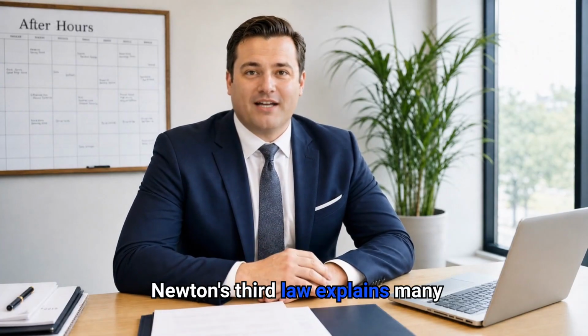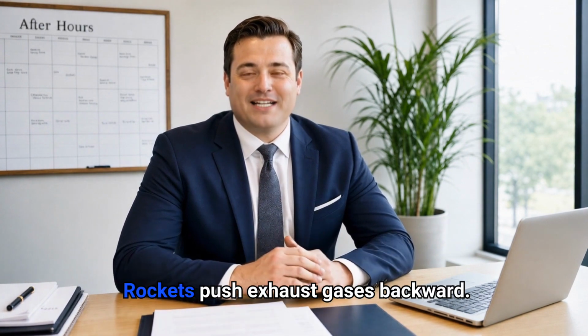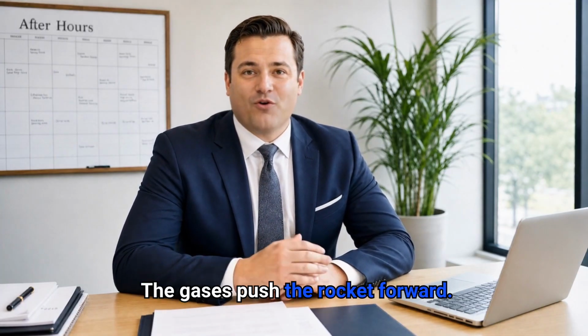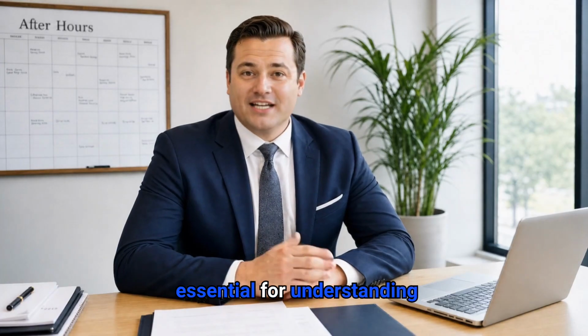Newton's third law explains many phenomena. It explains why rockets work. Rockets push exhaust gases backward. The gases push the rocket forward. Understanding Newton's third law is essential for understanding interactions.